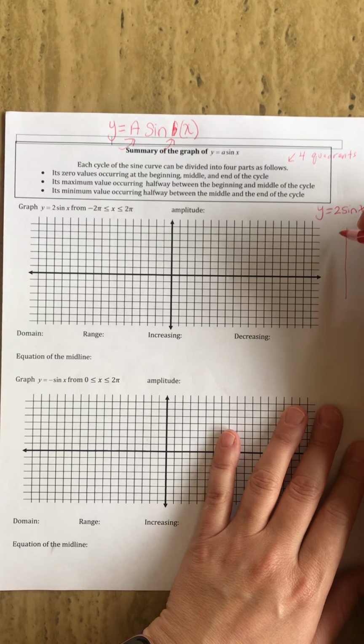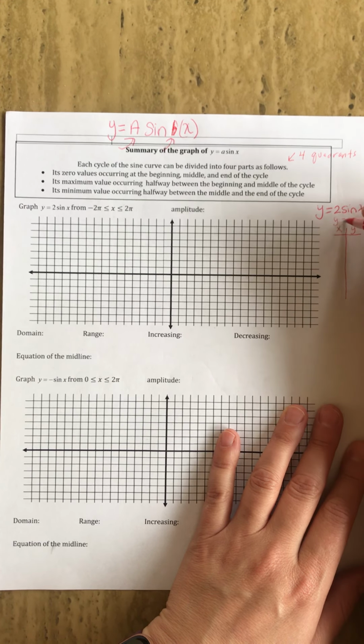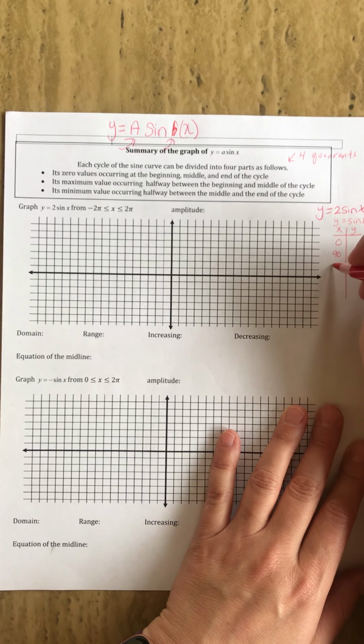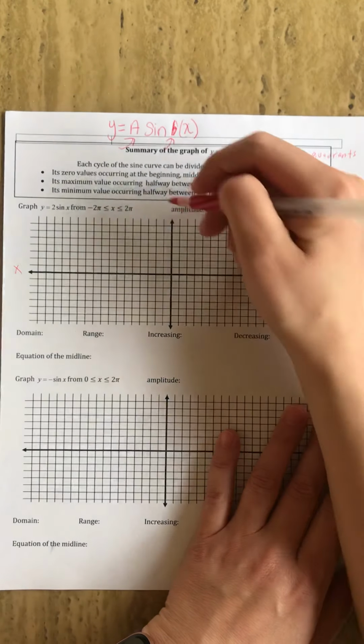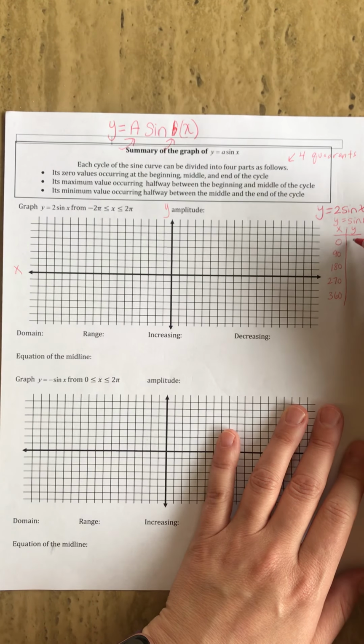And you guys can recall when we have that basic sine curve of y is equal to sine x, we have 0, 90, 180, 270, and 360. That's our x value on the x-axis. And our y's, we know we start at 0. We go to a height of 1, back down to 0, to -1 and 0.